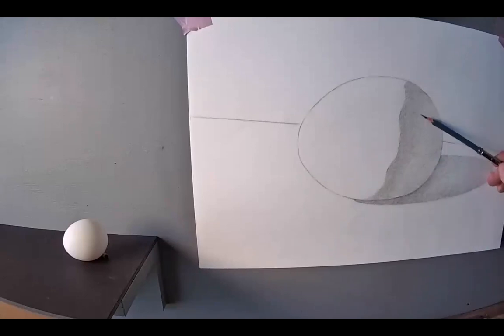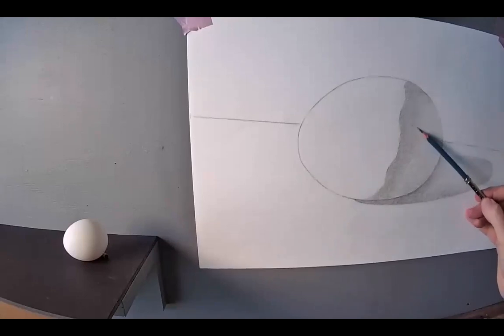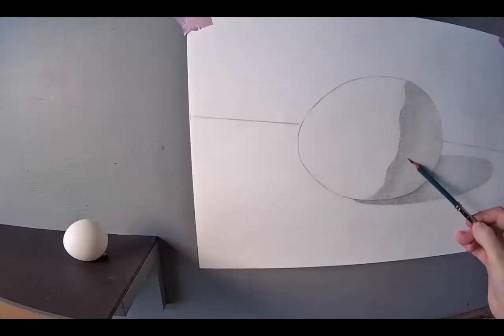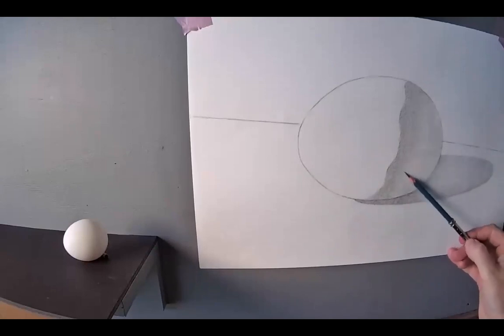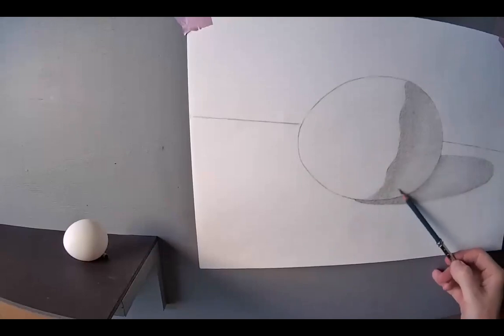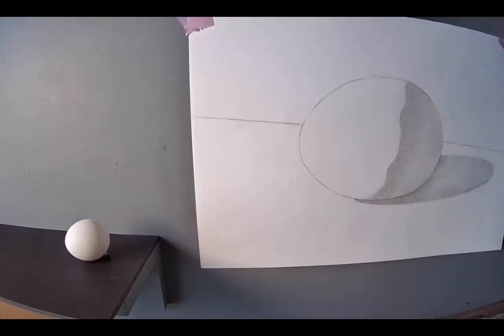So now by having built up the core of the shadow, we're starting to see reflected light. And I'll continue to refine that.